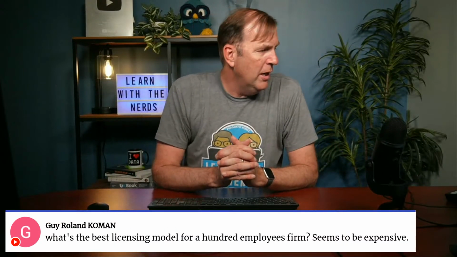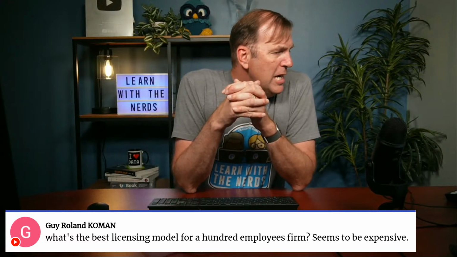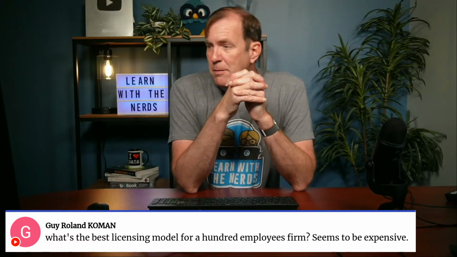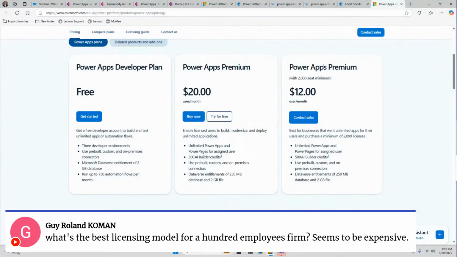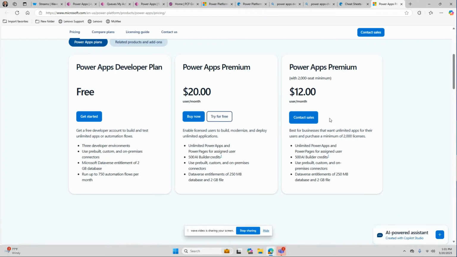All right, great question here. What is the best licensing model for hundreds of employee firms? Seems to be expensive. Yeah, so of course, as we license more, the price does scale down. However, if you've got a big firm, let's imagine you're a college, for example, and you have a contractor company where you have people in the field, that construction company that may only be using this application once every few months. In that instance, Power Pages might be the best option for you. With Power Pages, you only license the users that are actually using it in a given month. And it's much, much cheaper.